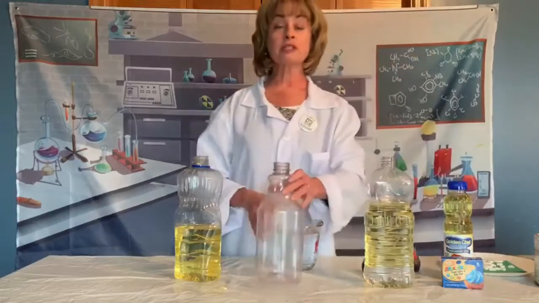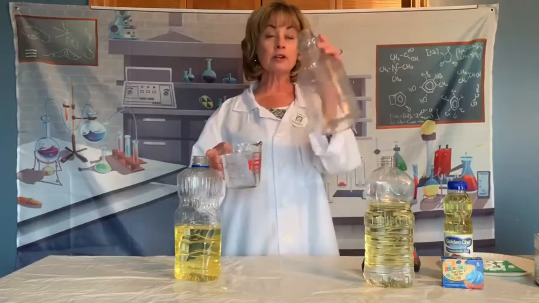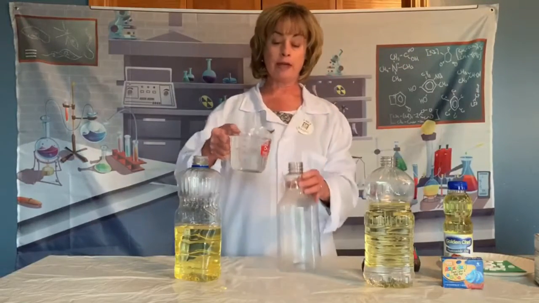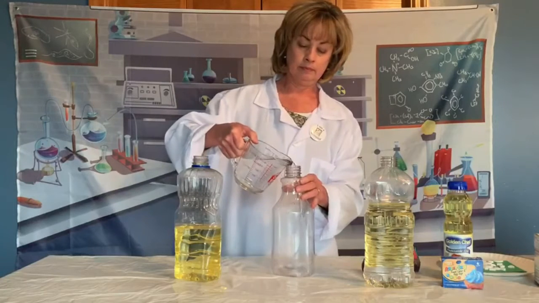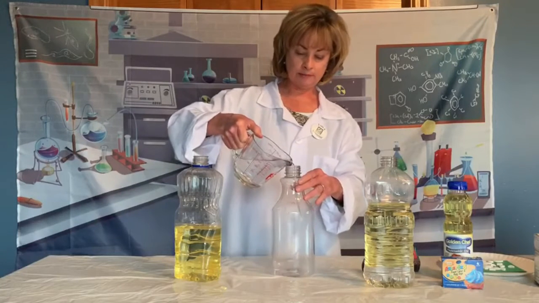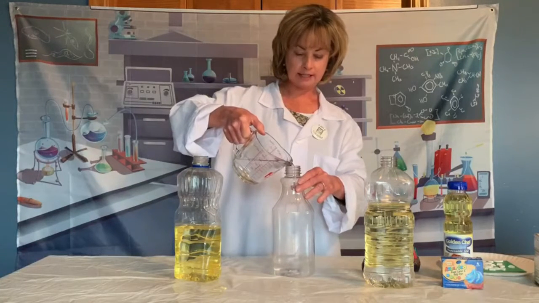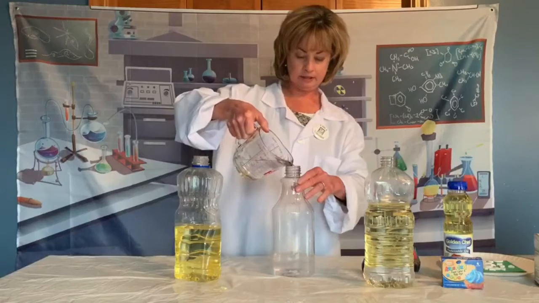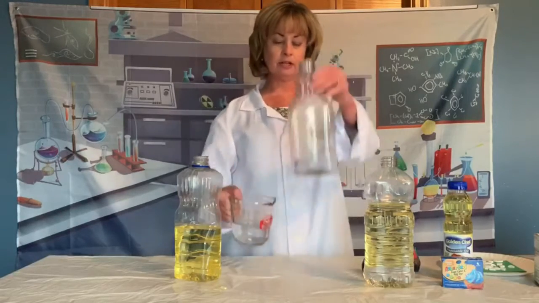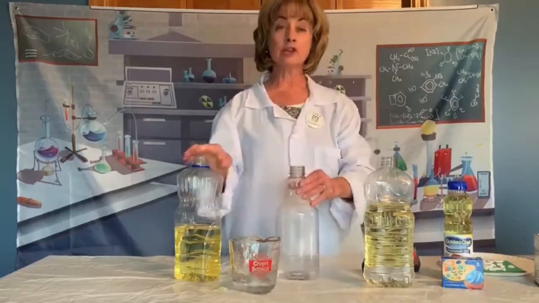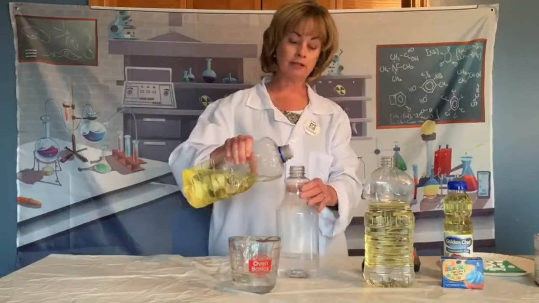The first thing you want to do is take your water and pour it in your bottle about 1/4 of the way full. So what I'm going to do is I'm going to pour and look. I'm just going to guess. It doesn't have to be perfect. And that looks good. Now you want to take your vegetable oil and you want to fill it the rest of the way.